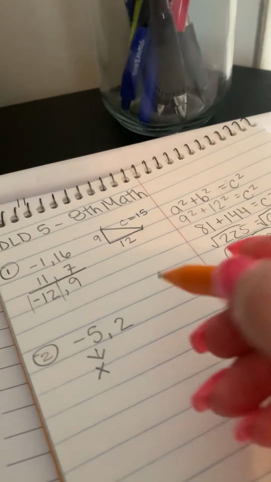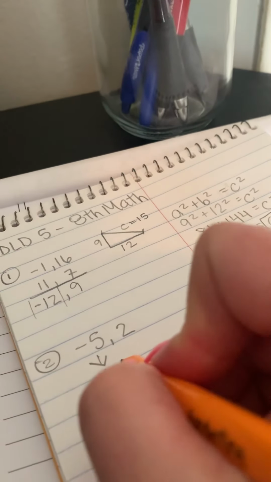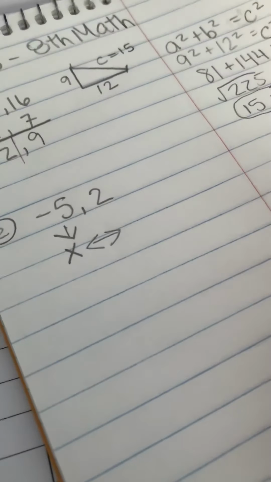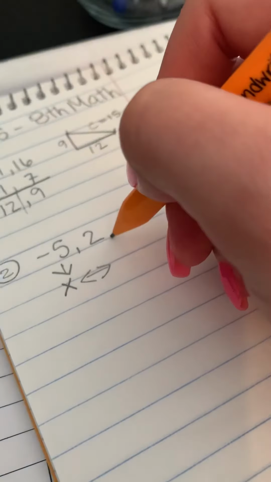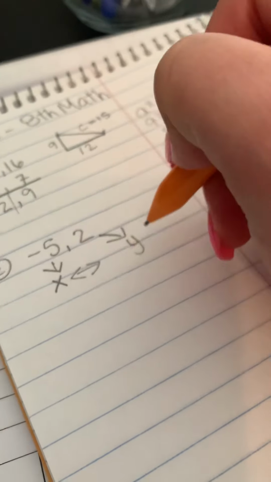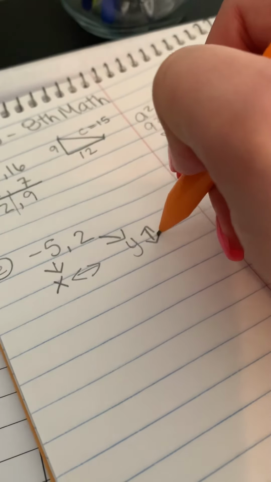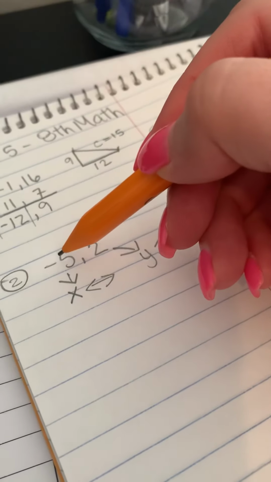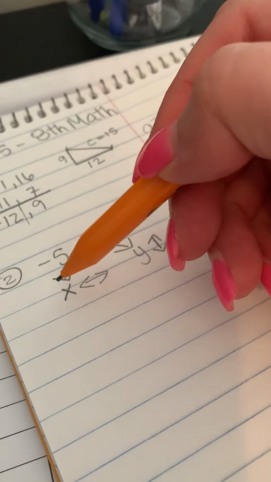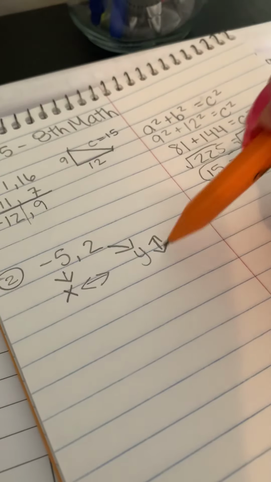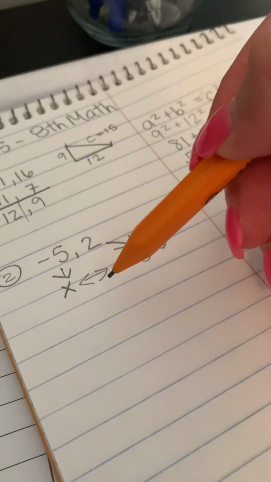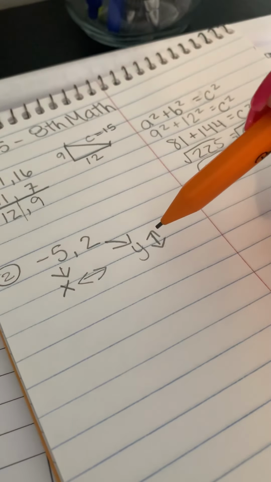An x moves left and right on the coordinate plane. The second number is our y value, and y moves up and down on the coordinate plane. If the number is negative, we're going to be moving left if it's x and down if it's y. If the number is positive, we're going to be moving right if it's a positive x and up if it's a positive y.